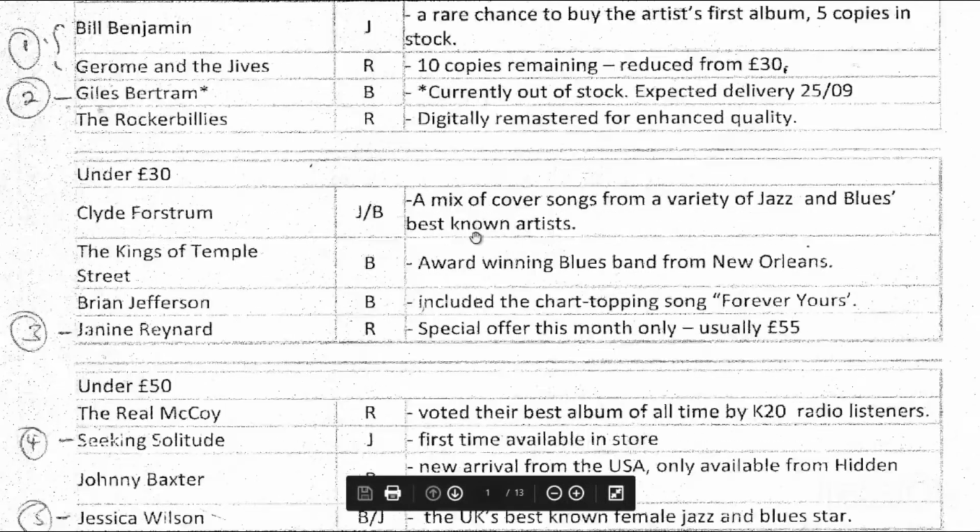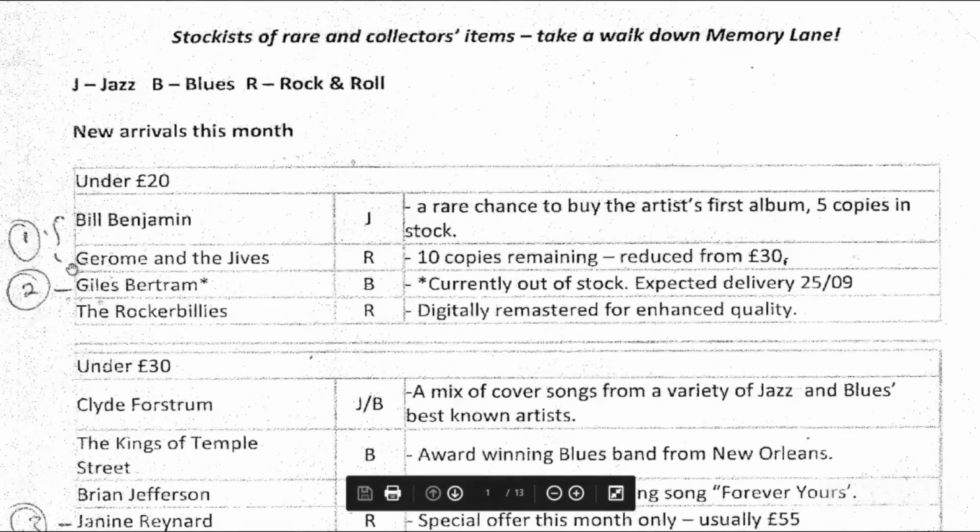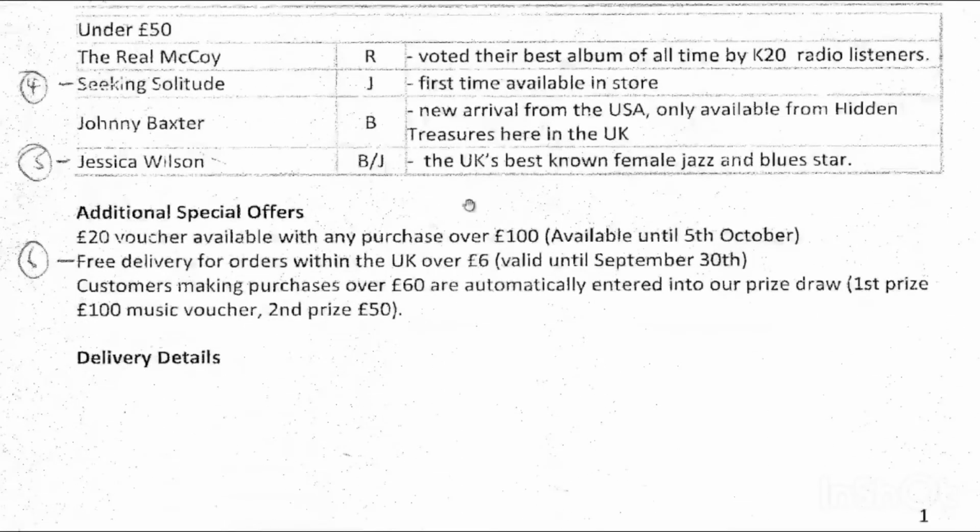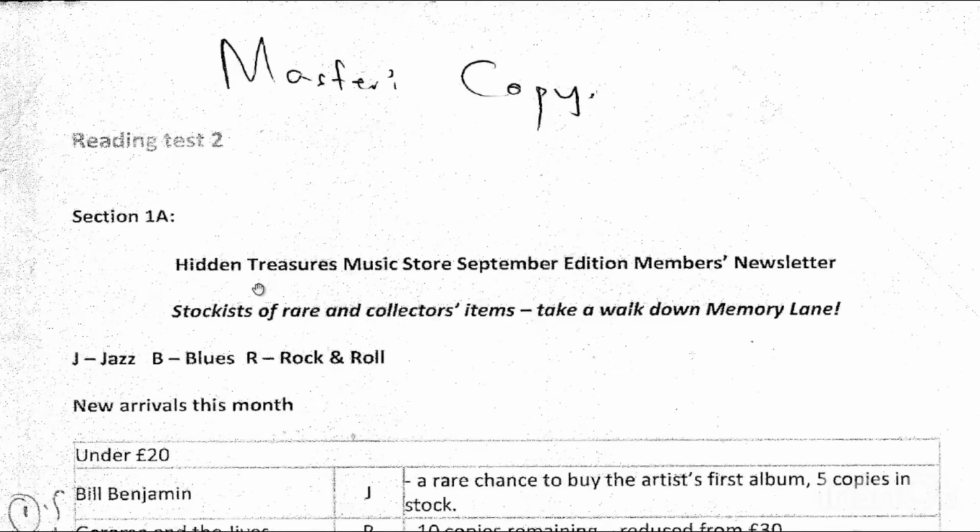Now, if you are given a table, there's no need to read all of it. Just come here and read the title that says Hidden Treasures Music Store, September edition, members' newsletter, stockist of rare and collector's items. Take a walk down memory lane. J is for jazz, B is for blues, R is for rock and roll.